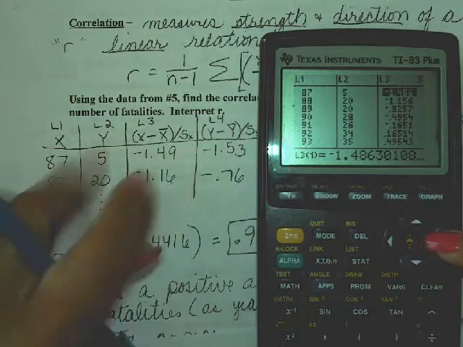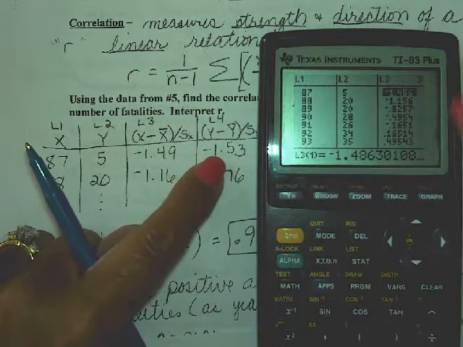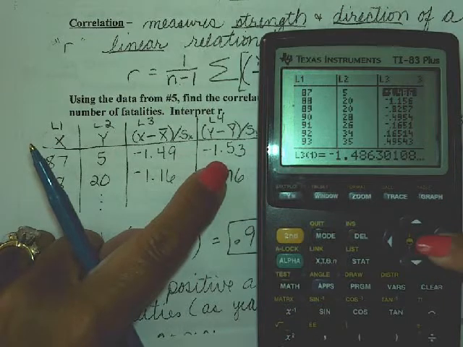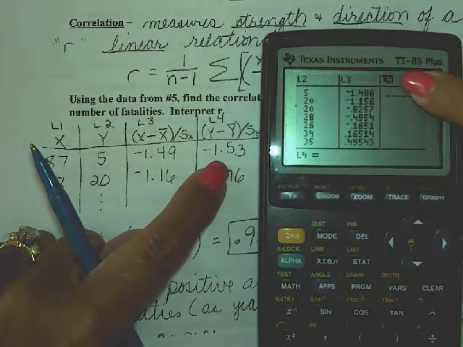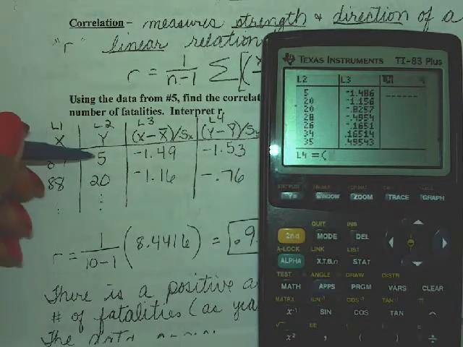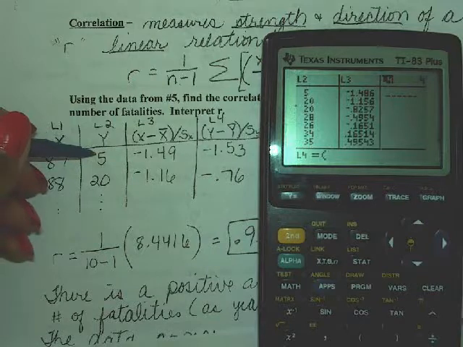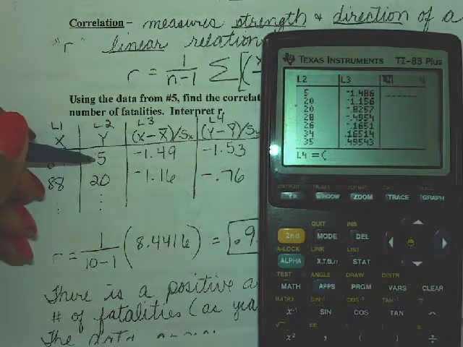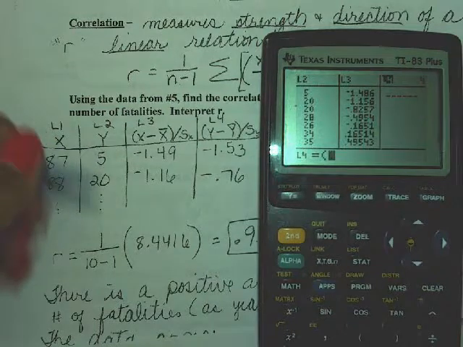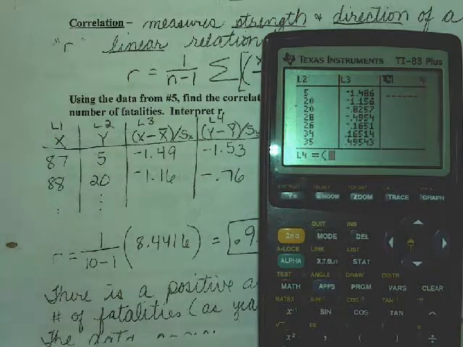Now, likewise, I need to find the z-scores of all of the y components. So I'm going to go over to list 4. I'm up in this list 4 icon, and I want to take the y-coordinate and subtract the mean away from it, and then divide it by the standard deviation of the y's to find the z-scores of that whole list. I want to have it do all of them at once.